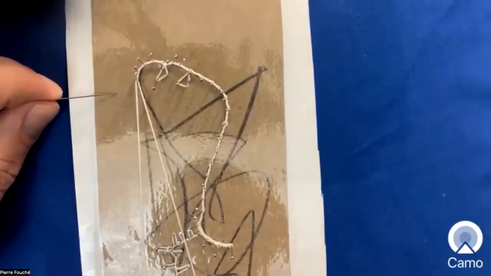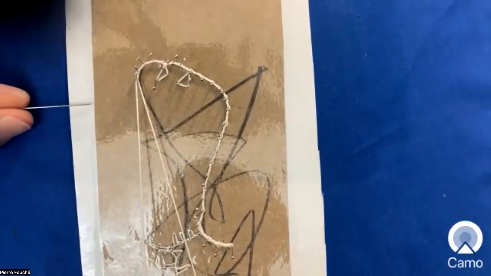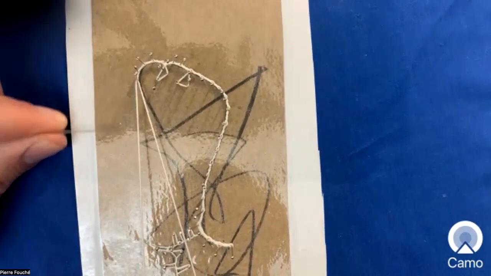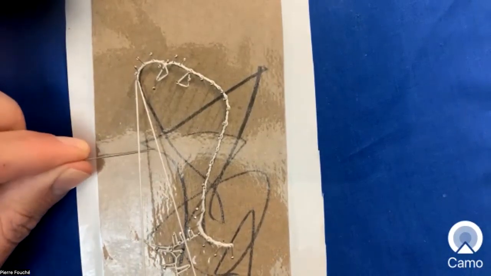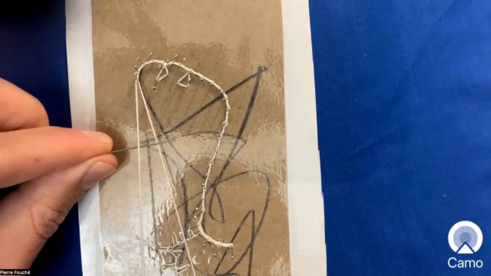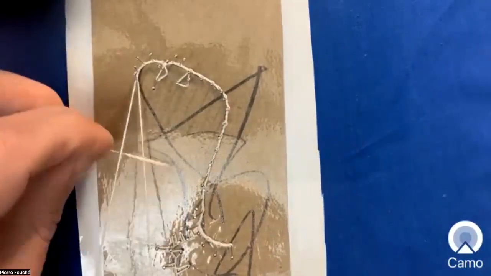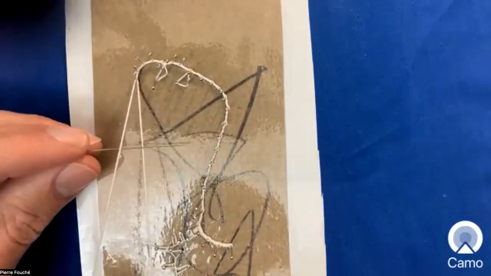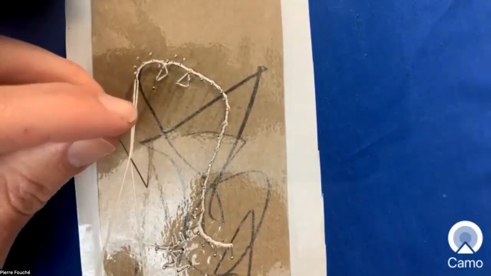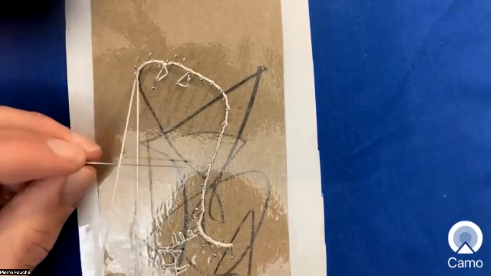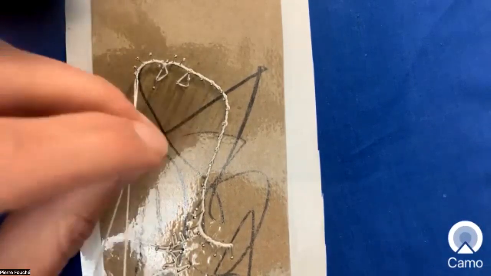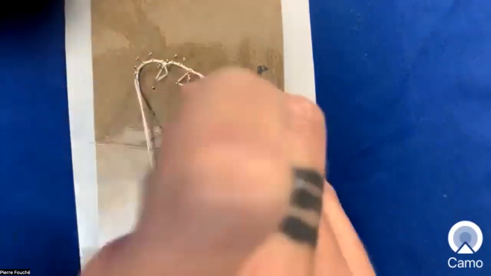I want the picot on the left, so I'm going to slide the needle of the pin from the left under the first thread, over the second thread. Now I'm going to rotate the pin vertically 180 degrees.